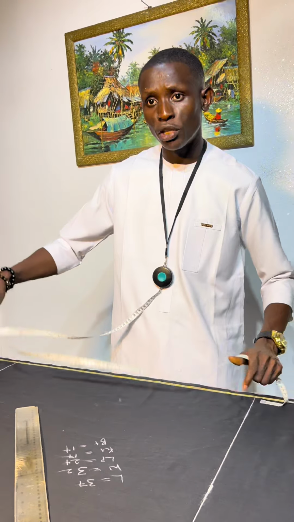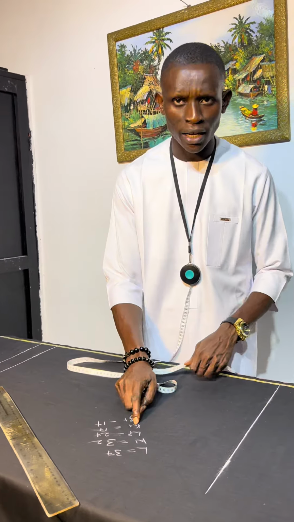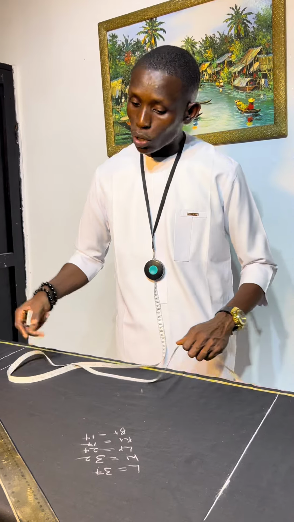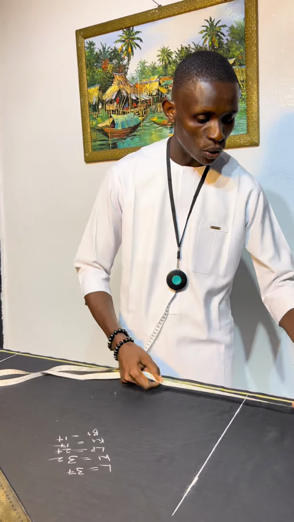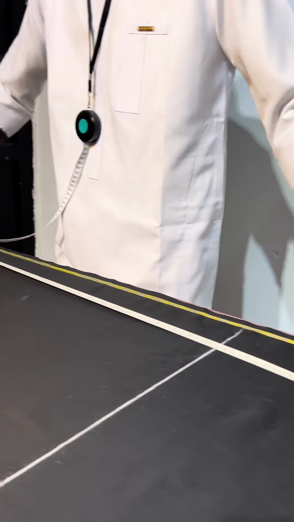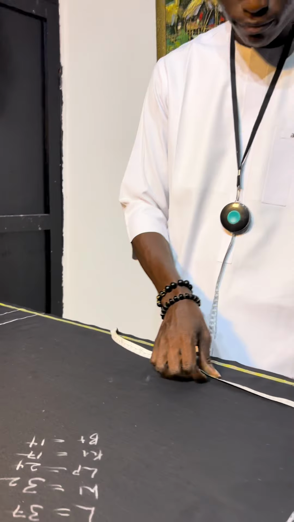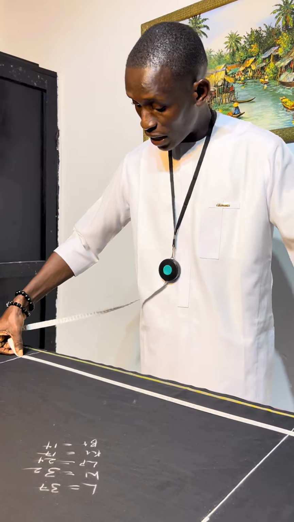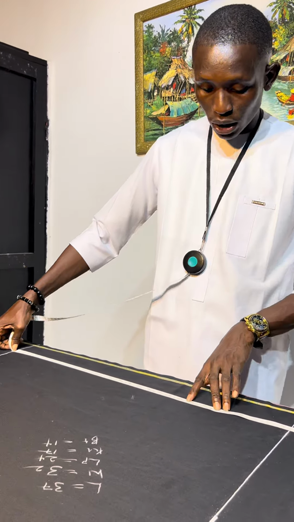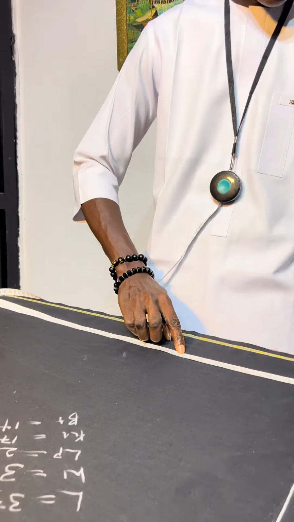So the next measurement you want to get is your knee measurement. Remember, we're applying knee measurement. To get it, you simply get from the waist downwards to your full length, which is 37, and divide it by 2. 37 divided by 2 is going to give you 18.5.